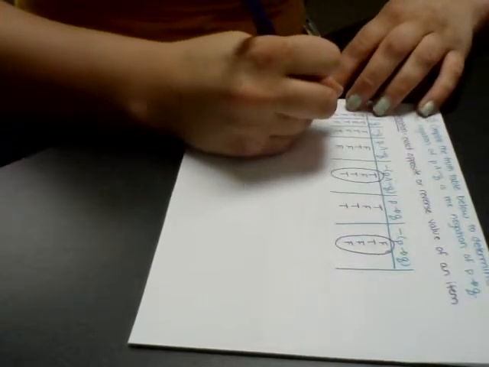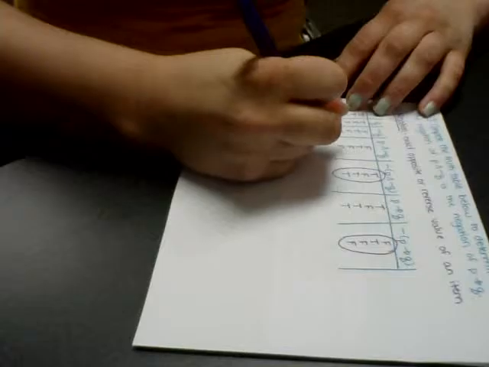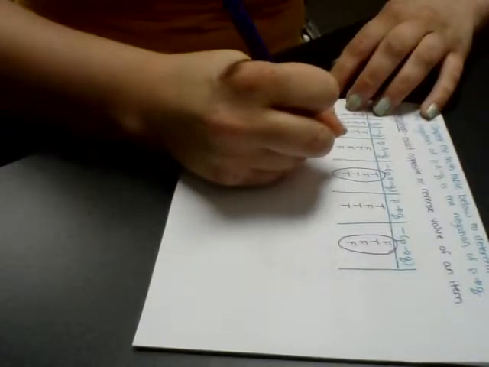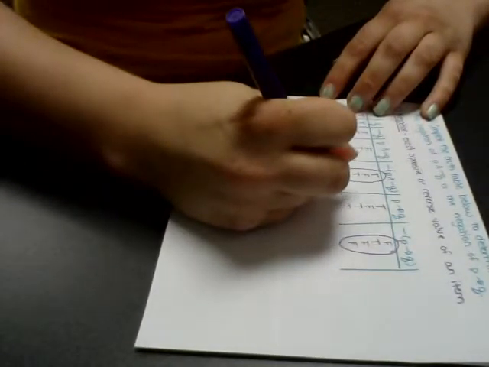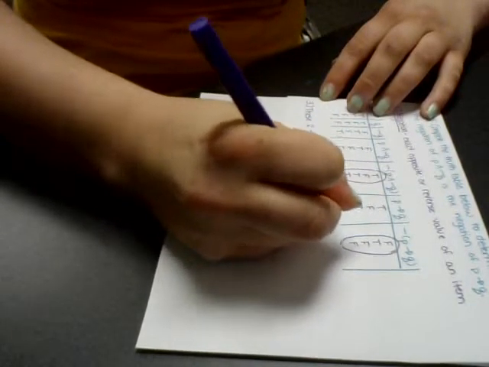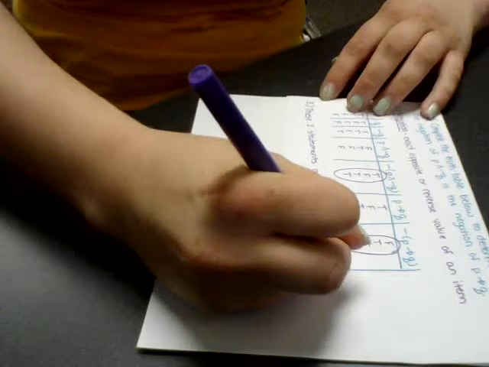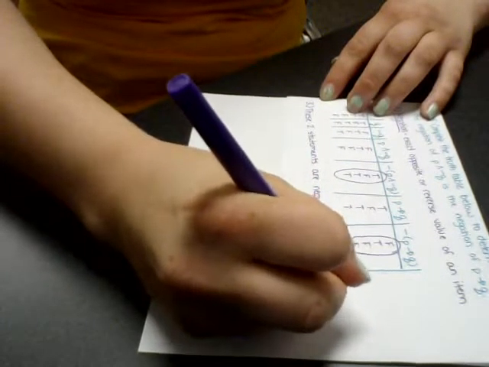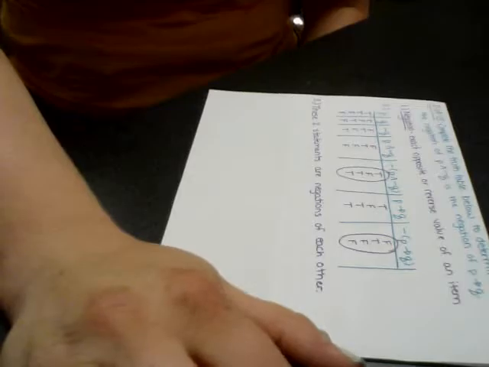So I'm going to write that down quick. These 2 statements are negations of each other. And so that is our answer to the problem. We had to complete the truth table and figure out if they were negations, and they in fact are. So we have figured out this problem.